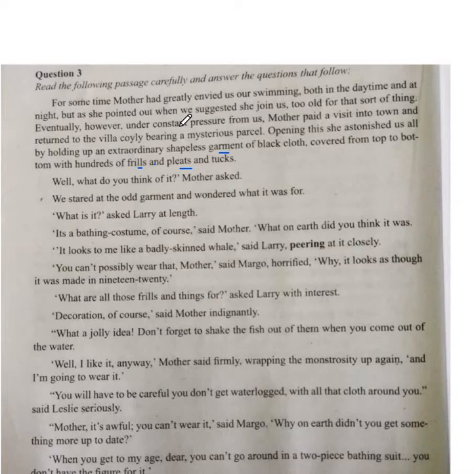For some time mother had greatly envied us for our swimming, both in the daytime and at night. But as she pointed out when we suggested she should join us, she was too old for that sort of thing. So mother thought that she was too out of date, or backdated, to join the swimming. Eventually, however, under constant pressure from us, mother paid a visit to a town and returned to the villa, quietly, very shyly, bearing a mysterious parcel. In that parcel, what was there?